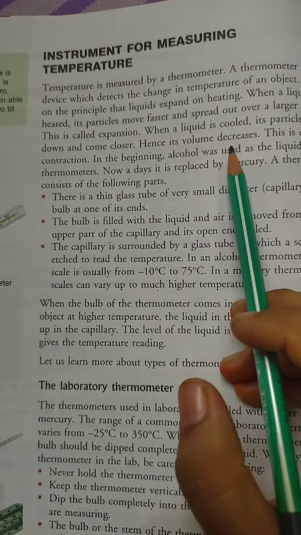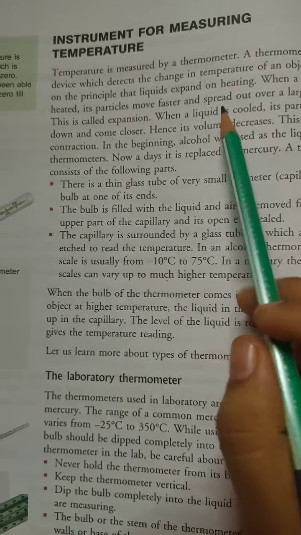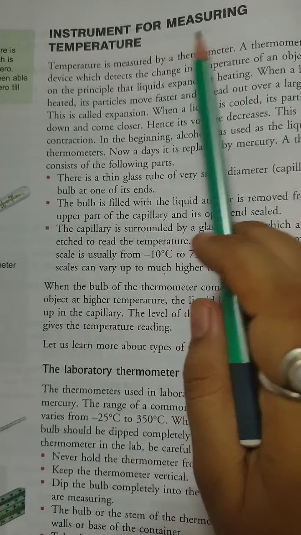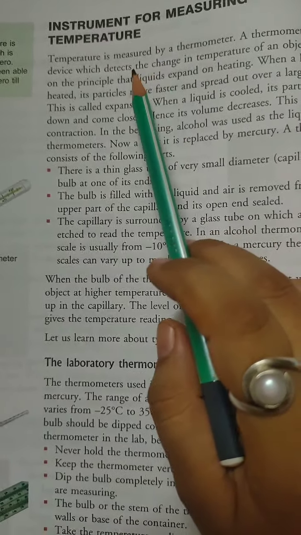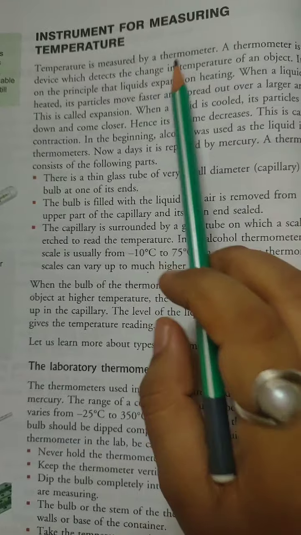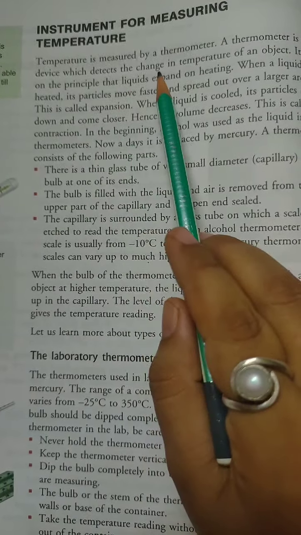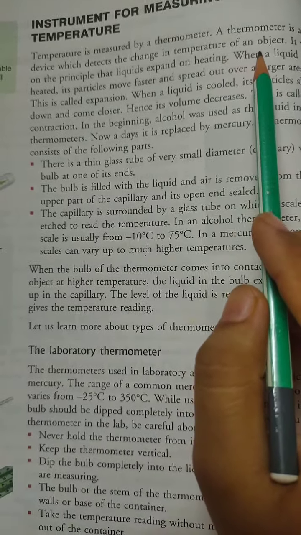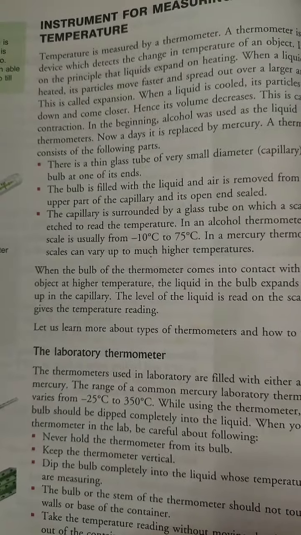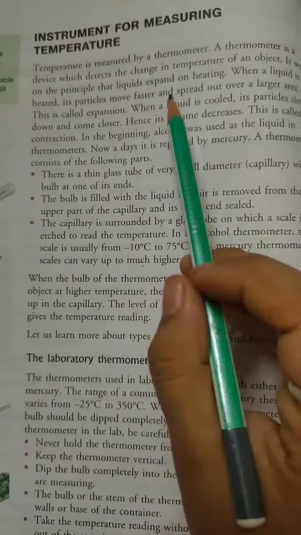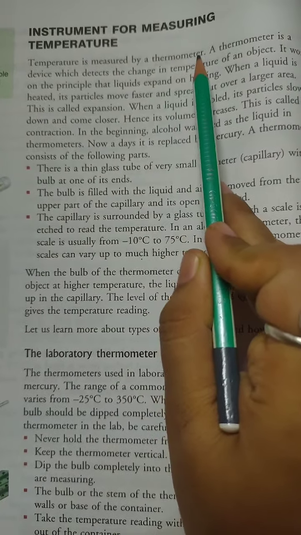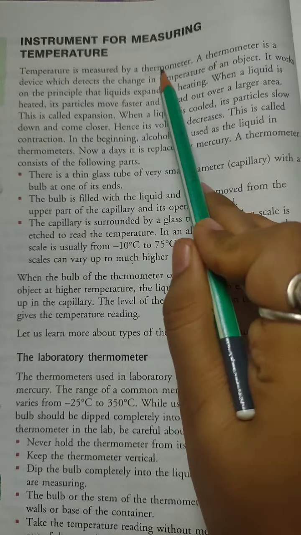Alright, today we will be doing the topic instruments for measuring temperature. Temperature is measured by a thermometer. A thermometer is a device which detects the change in temperature of an object. Now, how is temperature measured? Temperature is measured with the help of a thermometer. And what is a thermometer? Please underline that.